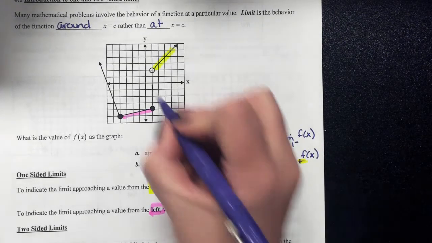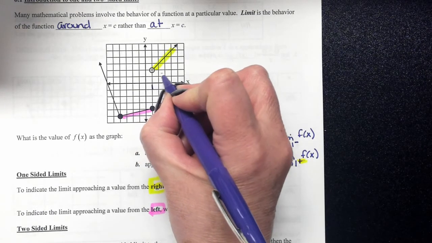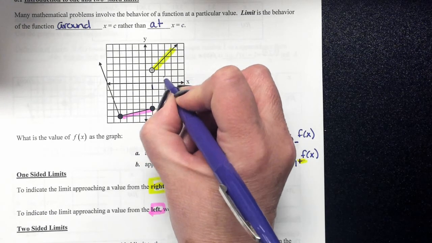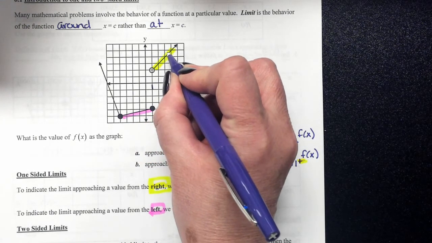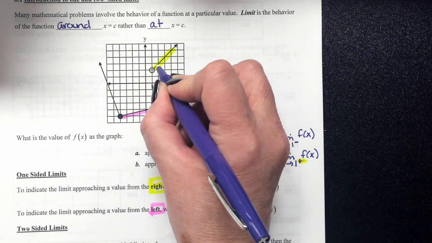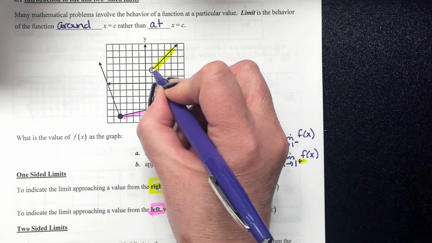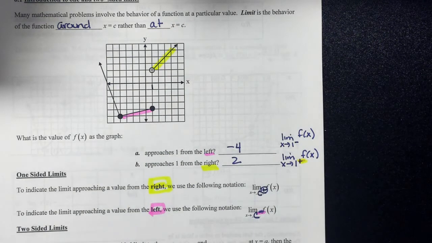So again, if you take your pencil, go to the right of 1. You have to take your pencil and slide it so that you're on the graph. Then you want to approach 1, but you're on the right-hand side of 1, which is right here. Okay? So those are one-sided limits.